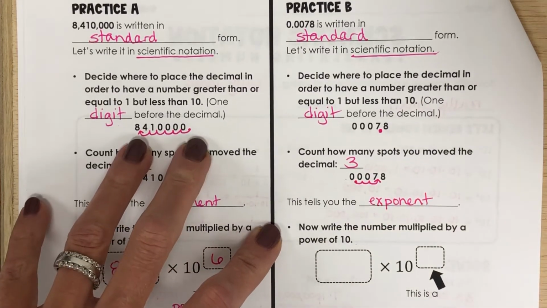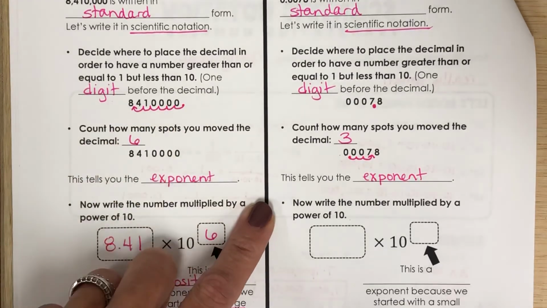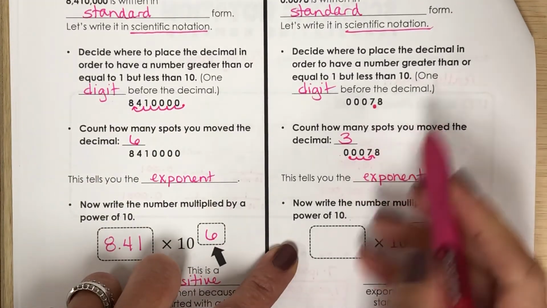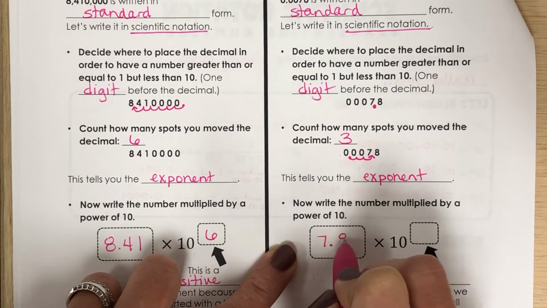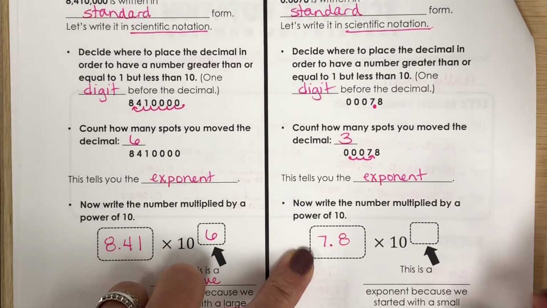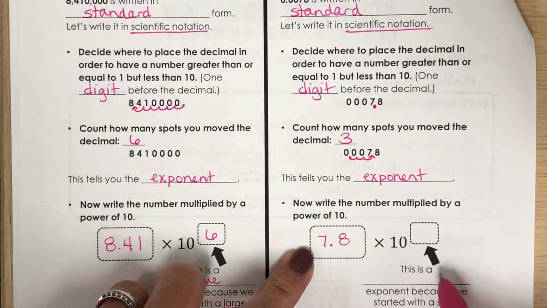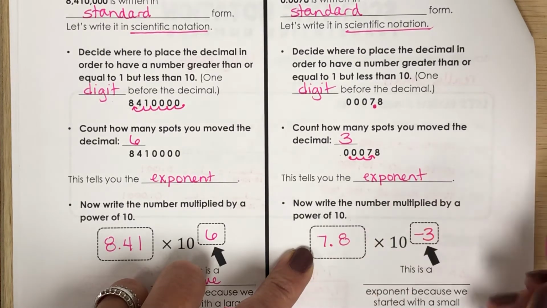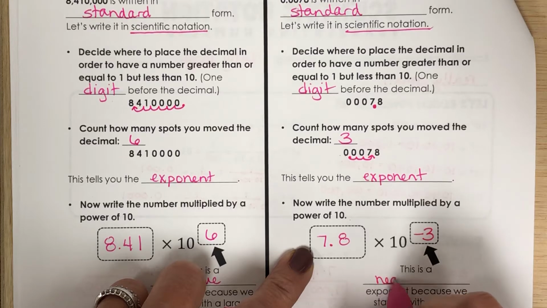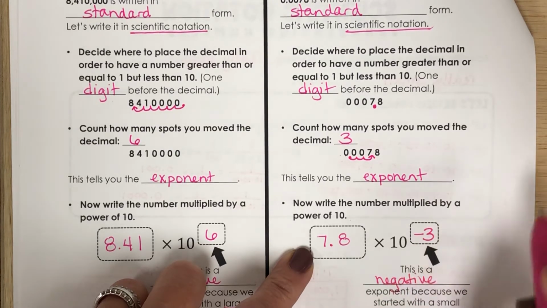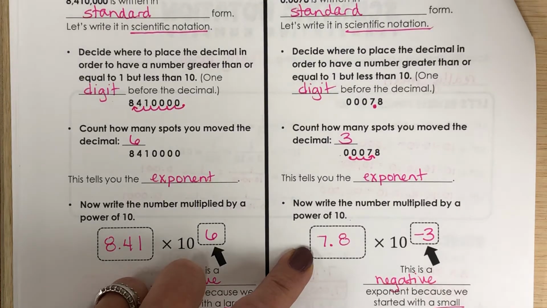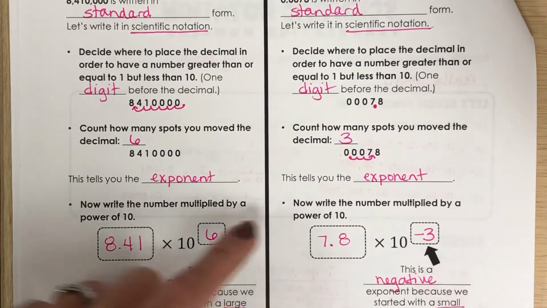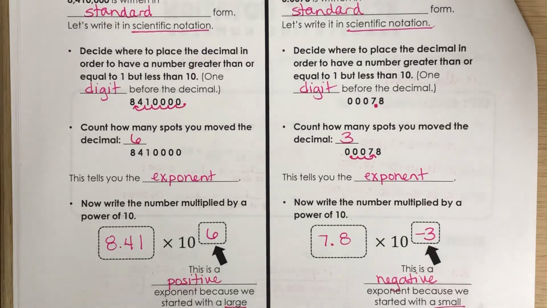Now I'm going to go ahead and write it in scientific notation. My number is going to be 7.8. That's bigger than 1, less than 10. Times 10 to the, and my exponent is 3, and I know it's actually going to be a negative 3. I know it's a negative exponent because we started off with such a small number, a number that was less than 1. So that tells me my exponent's going to be negative.